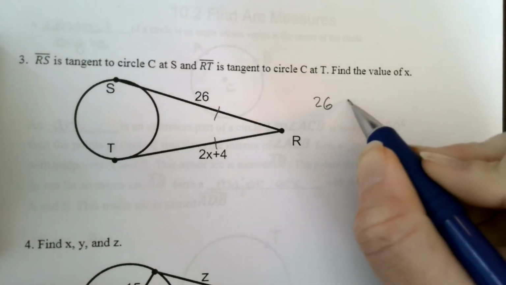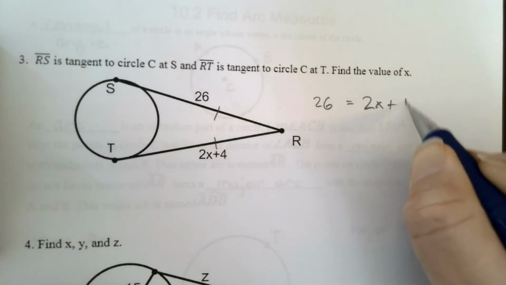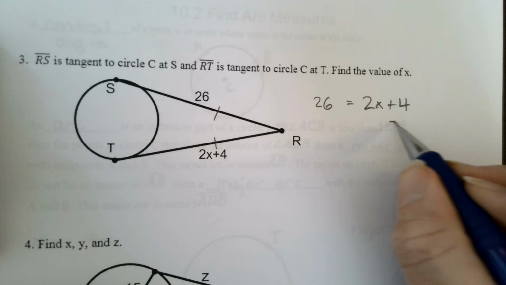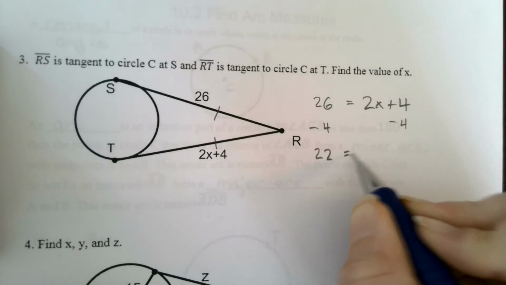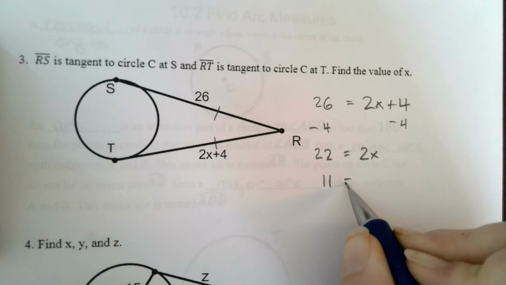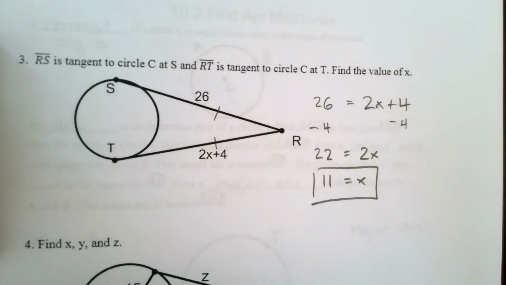So I have 26 equals 2x plus 4. Subtract the 4. I get 22 equals 2x. 11 equals x. Basic, nothing fancy.